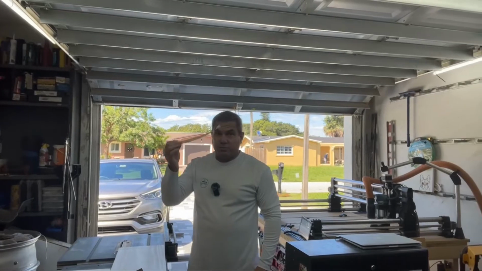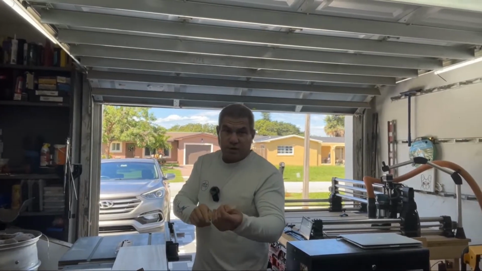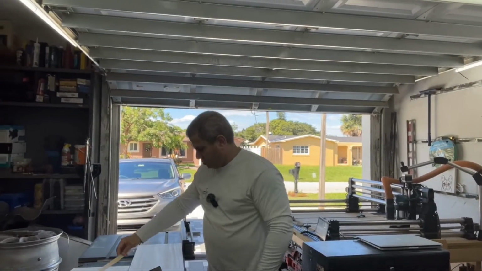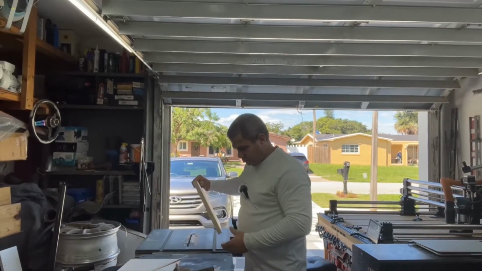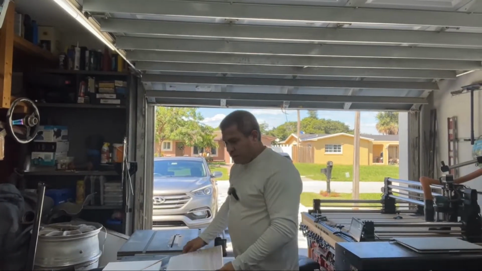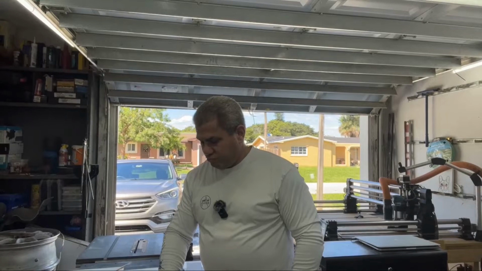There's the difference. 11.25 plus the kerf of the blade. We are good to go now. So I'm gonna wipe this off and we're gonna get back to it and we're gonna hit it with some spray paint.